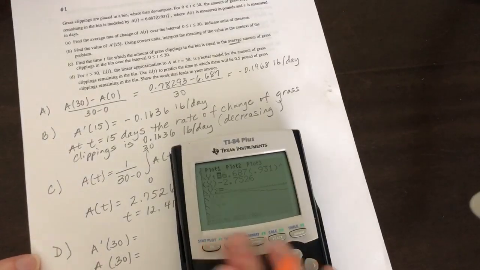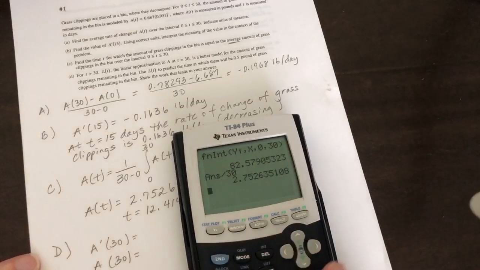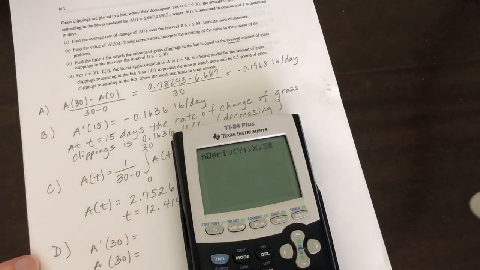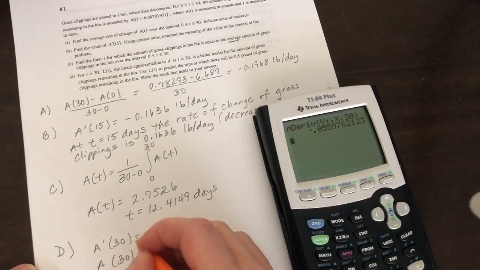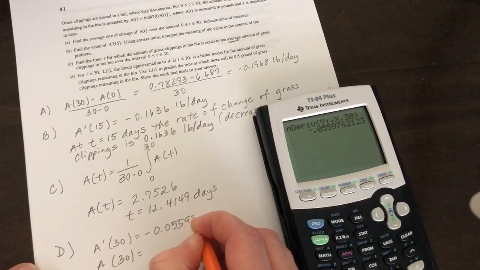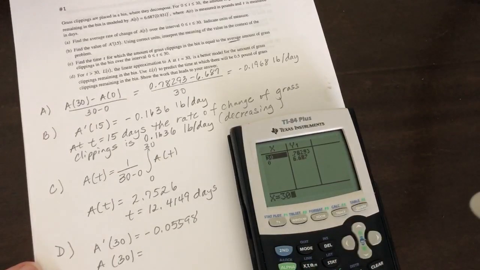I'm going to go back and change this because I had that in y equals, and I'm going to quit. I'm going to do math 8 vars y1 comma x comma 30. So your slope at 30 is going to be negative 0.05598, and A of 30 I'm going to get from my table, so 0.78293.